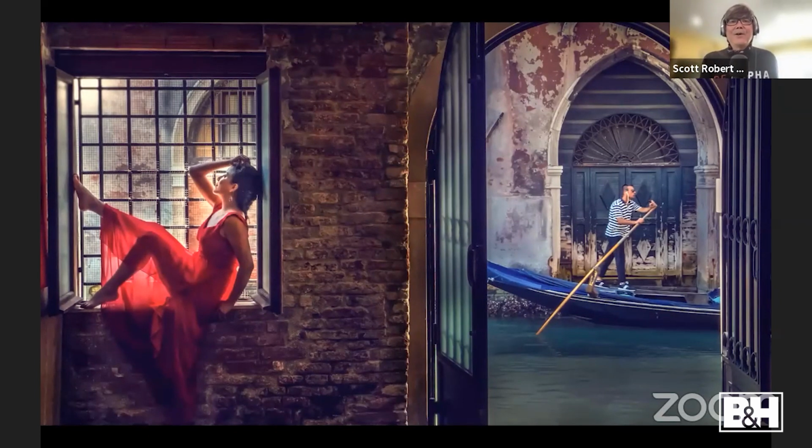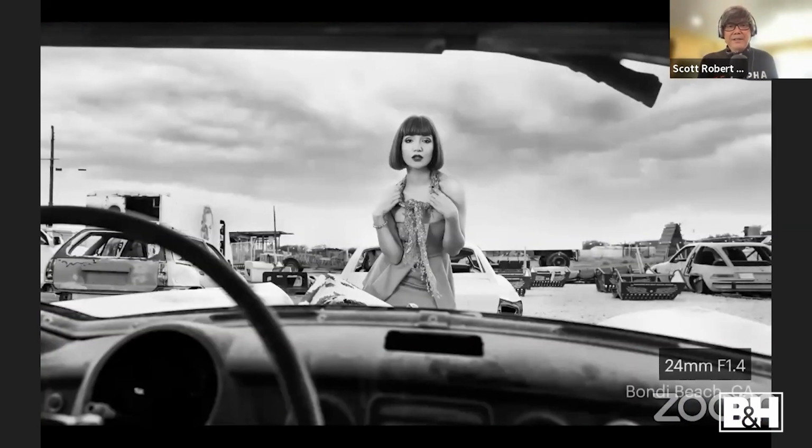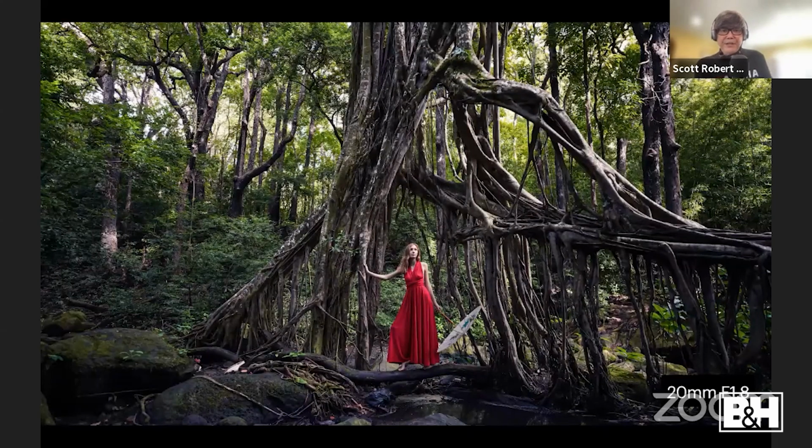Okay, so let me get going. We've got a few more minutes, and I want to open it up to some questions. So let's continue this real quickly here. Here I'm using a window of a car to frame my subject. Here I'm using a tree. But if she wasn't wearing that dress, it wouldn't be as compelling, or the composition wouldn't work.